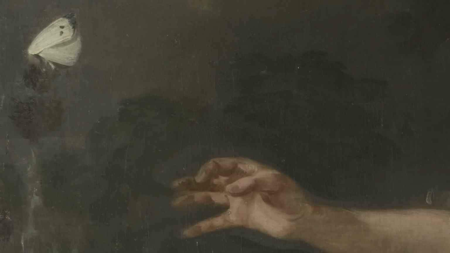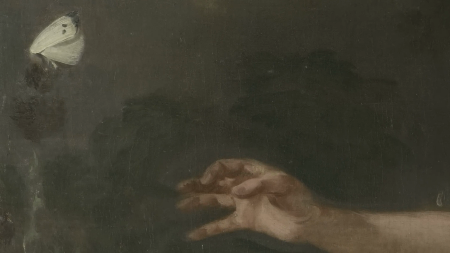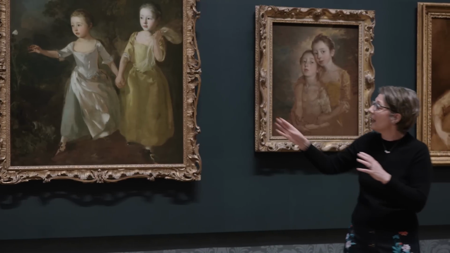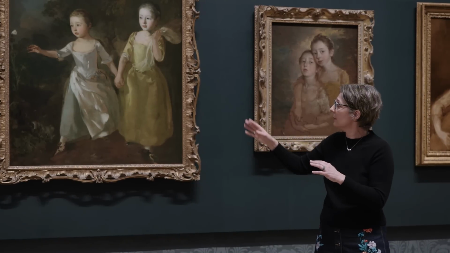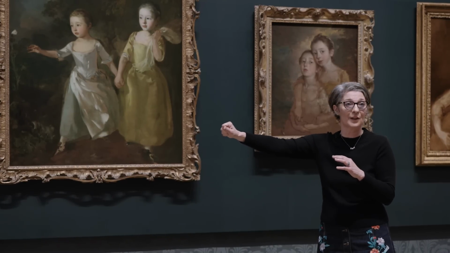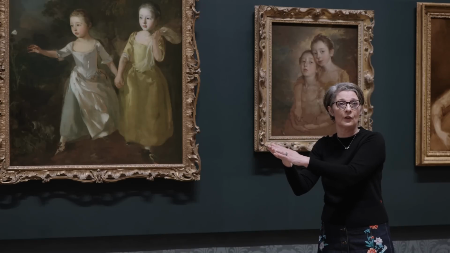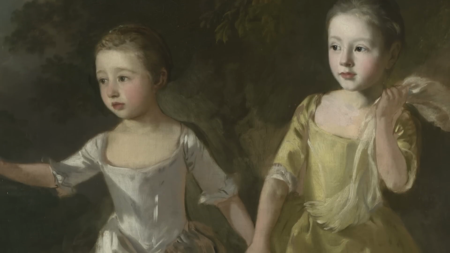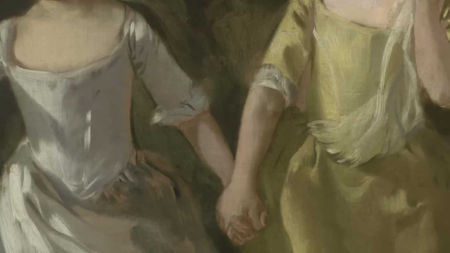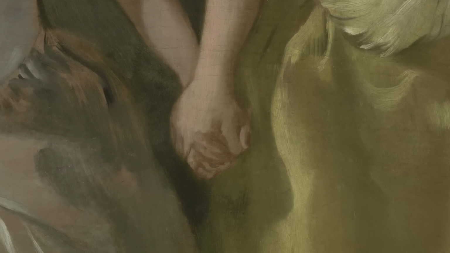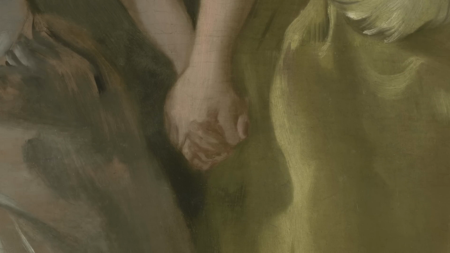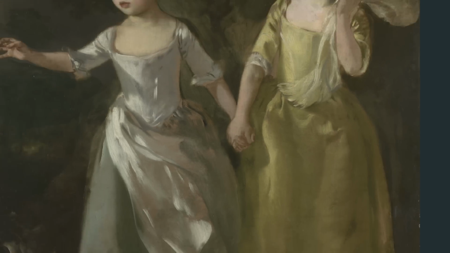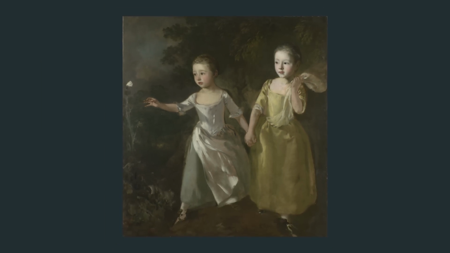A butterfly lasts for what, a couple of days, two weeks maximum: the brevity of life, and also the dangers of life, because if Margaret grabs that butterfly, will she also hurt herself on the thistle? And her elder sister, Mary, who is about two years older, is showing her maturity almost by holding her back to prevent her from hurting herself. And this, I think, as indeed in this painting, is what Gainsborough really observed in the art of William Hogarth.